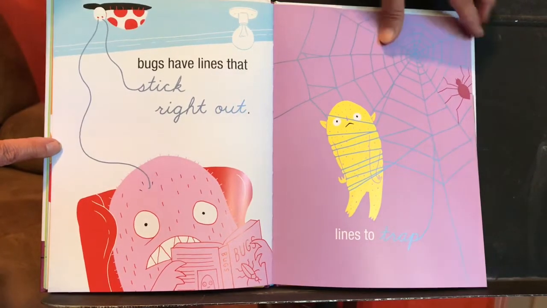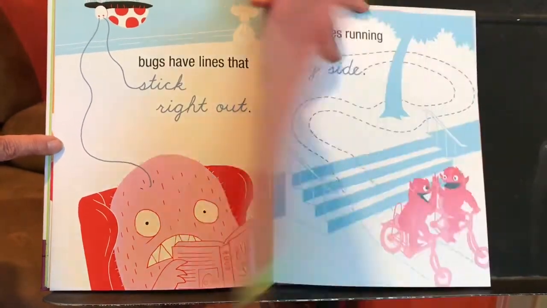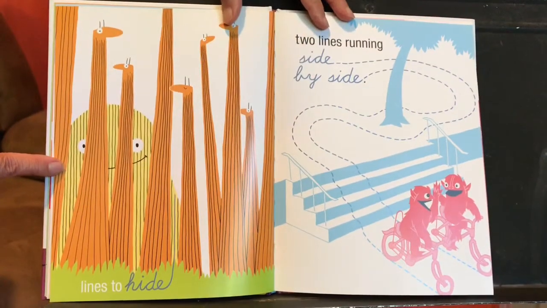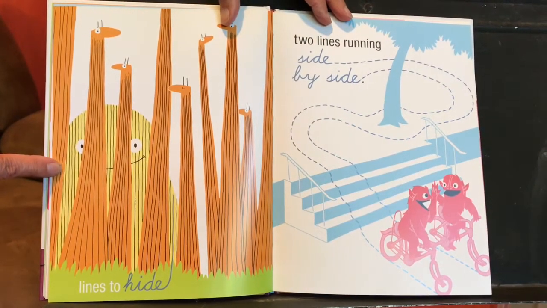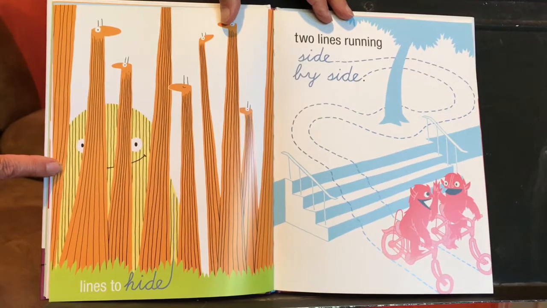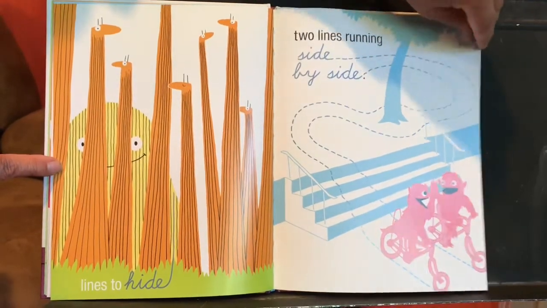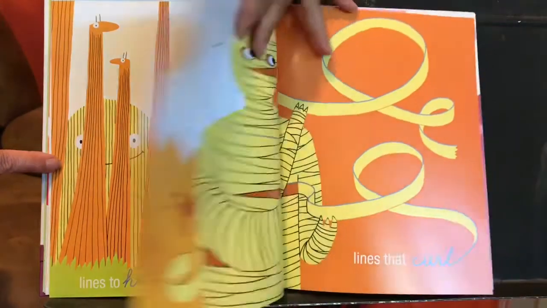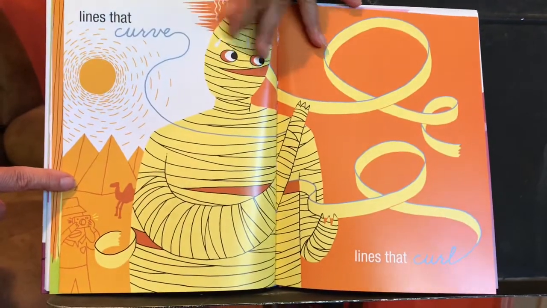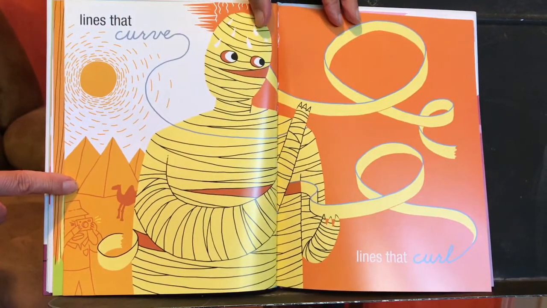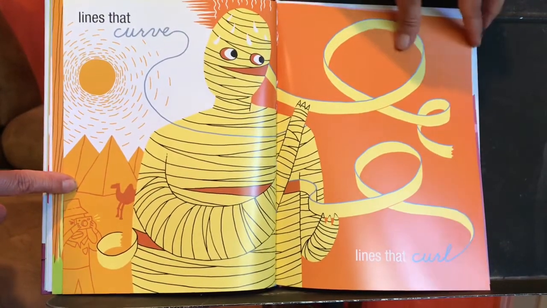Lines to trap. Lines to find. Two lines running side by side. Lines that curve. Lines that curl.